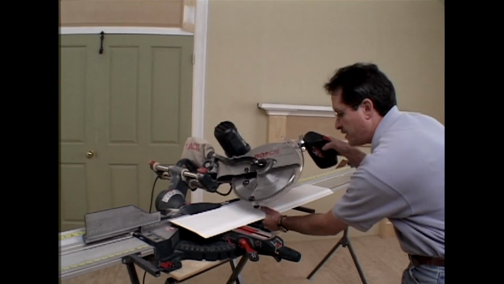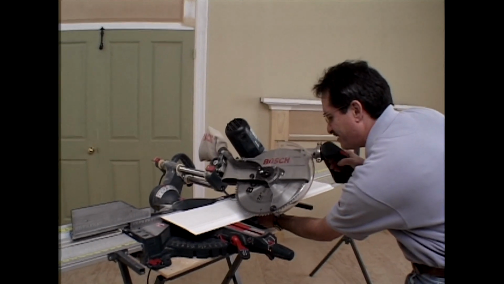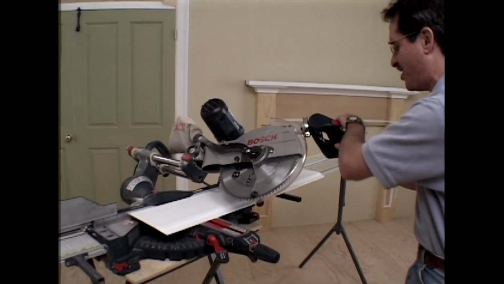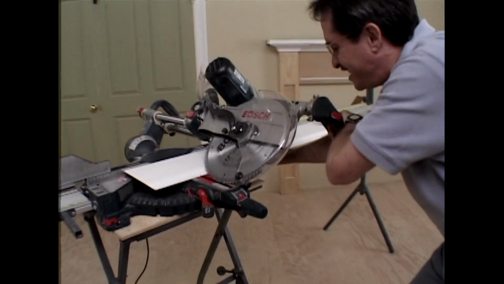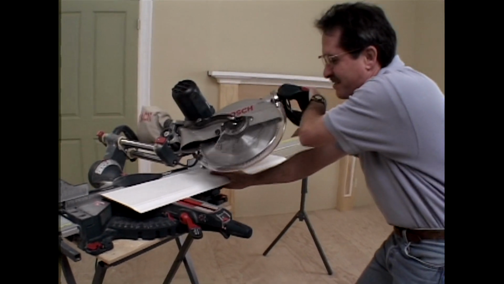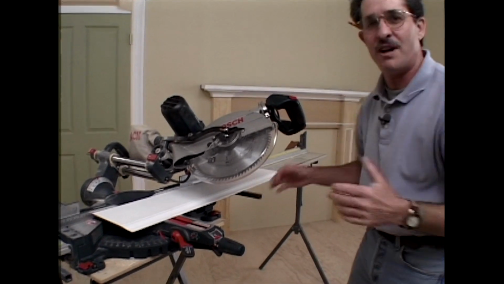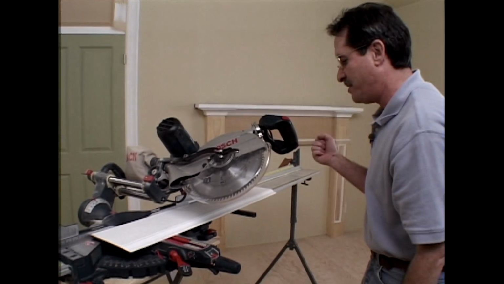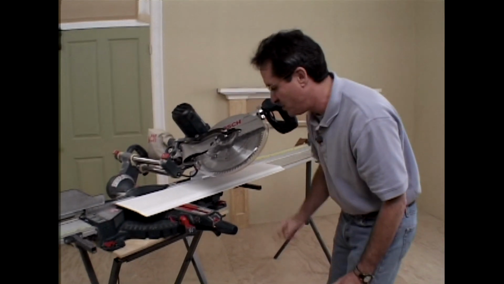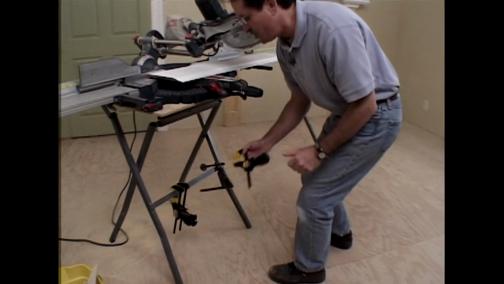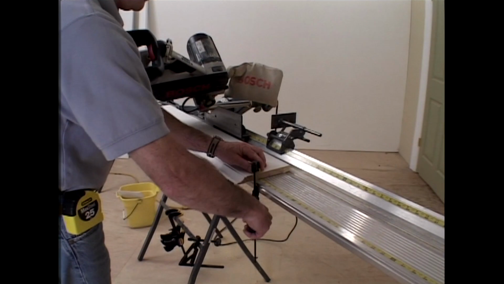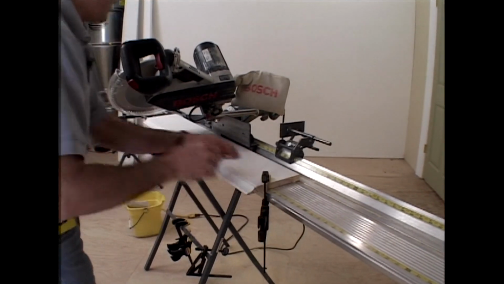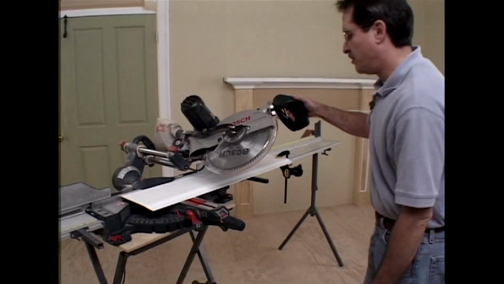Now I can cut this, well, I'm not that comfortable cutting there with my hand that close to the saw. And I'm not that comfortable cutting like this in this direction with my left hand on the saw because I'm right-handed and I'm not used to cutting with my left hand. So the thing to do in this case is just to grab a clamp, clamp the material down to my extension wing, and then I can operate the saw one-handed.